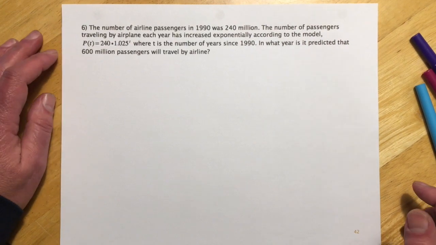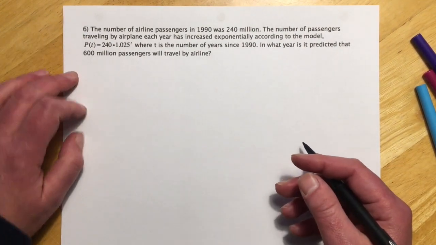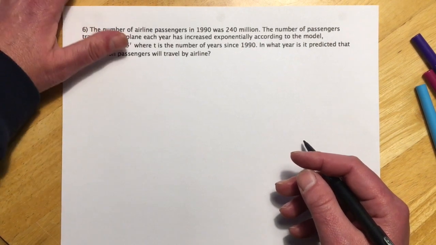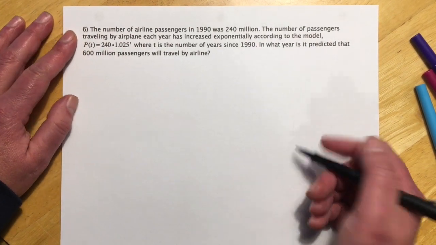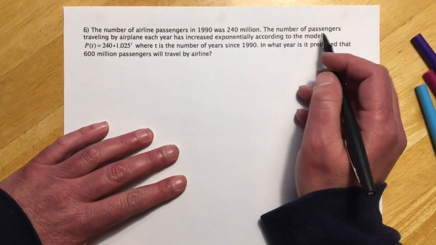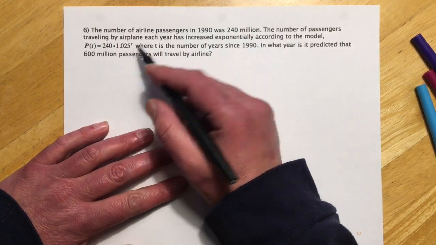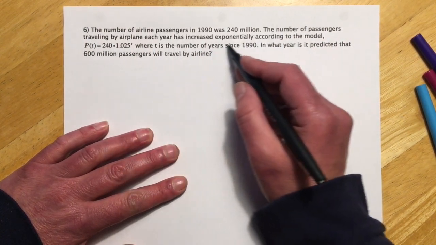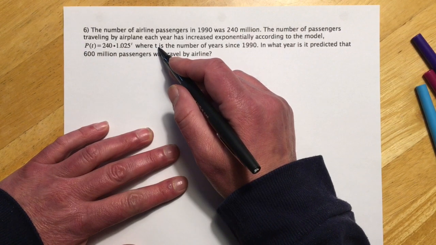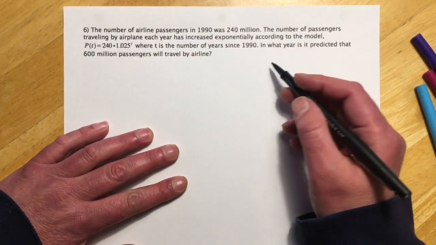Okay, and these last couple kind of diverge from that little template we've been doing. They're actually a little bit easier, I think. So the number of airline passengers in 1990 was 240 million. The number of passengers traveling by airplane each year has increased exponentially according to that model, where t is the number of years since 1990. So what that means is when we get an answer, we have to add that onto 1990 to find the year.